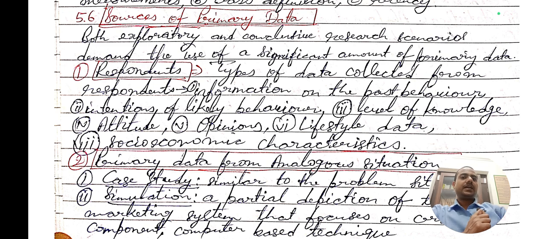First, we have the respondents, and the type of data collected from them, such as information on past behavior, intentions of likely behavior, level of knowledge, attitude, opinions, and lifestyle data. All these kinds of information can be obtained from the respondents directly.